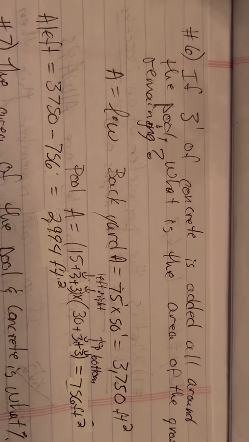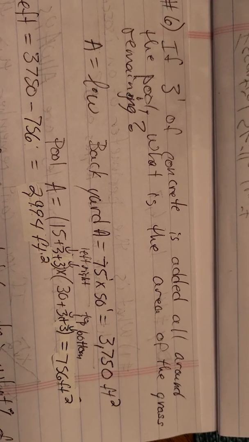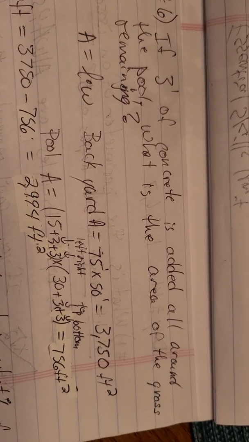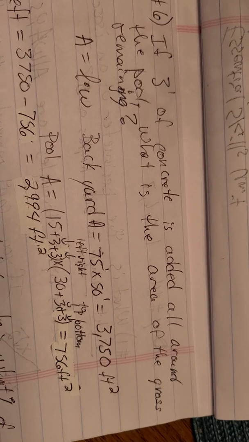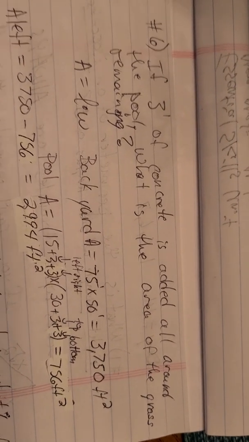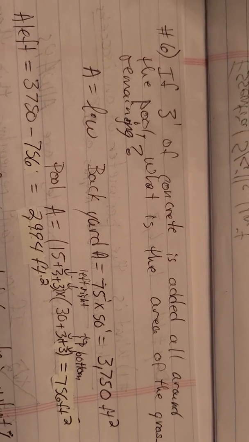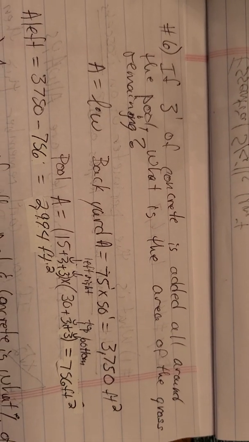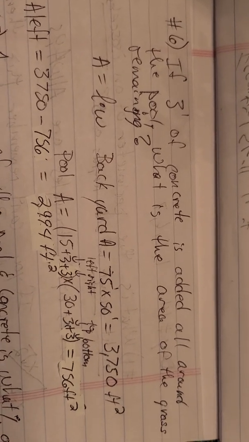So then question number 6, you're using the same information from question number 5. They now want to add 3 feet of concrete all around the pool, which is going to increase the area of the pool. The pool itself with just the water is 15 feet by 30 feet. But now we're adding 3 feet of concrete around the edges, on the top, bottom, left, and right.